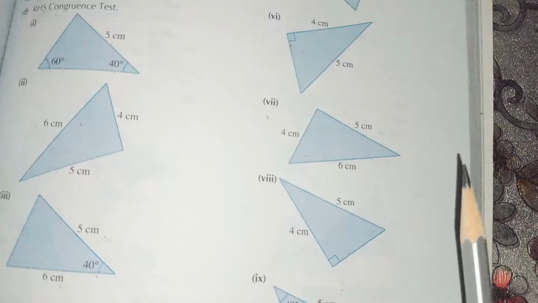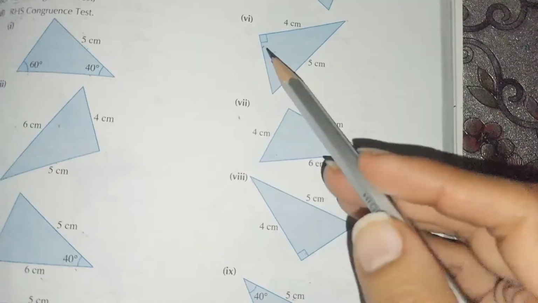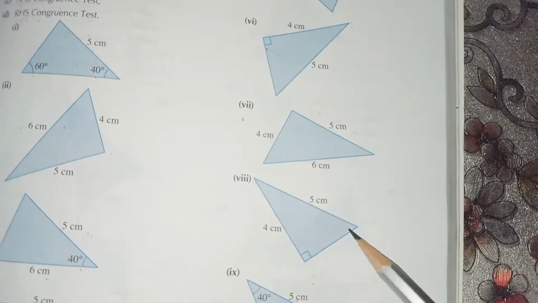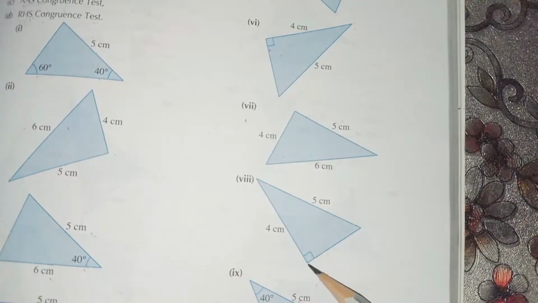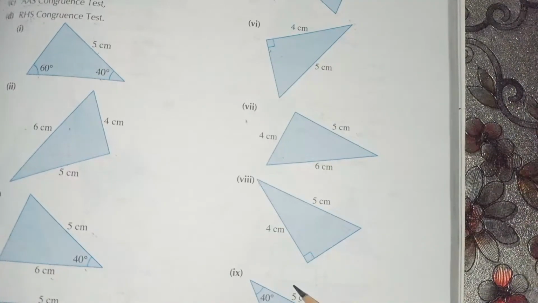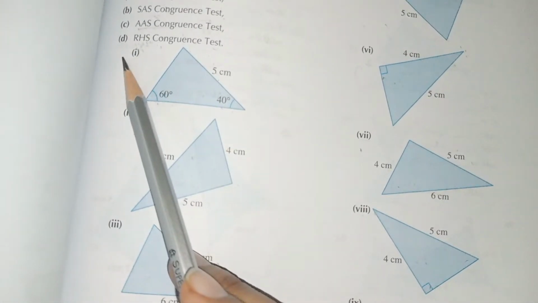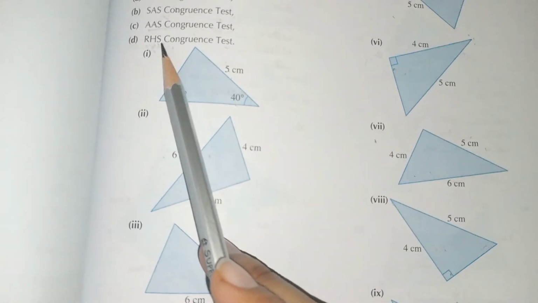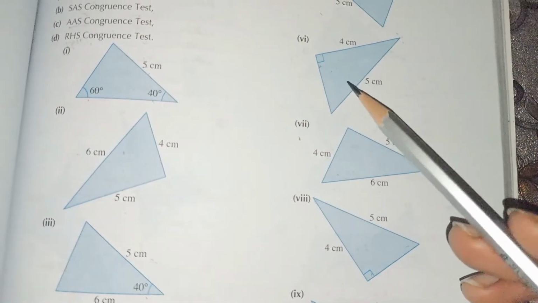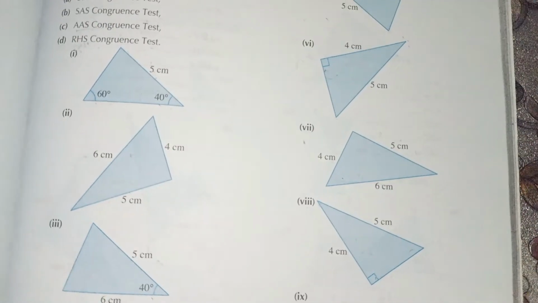You can observe the triangle number 6 and triangle number 8. Both has one right angle. Hypotenuse is equal, 5 centimeter and 5 centimeter. You know that the hypotenuse is opposite to the angle of 90, and one side 4 centimeter and 4 centimeter are equal to each other. That's why that congruency test is applied on it, and the both triangles are equal to each other. RHS congruency test. Due to this test, the triangle 6 and triangle 8 are equal, congruent to each other.